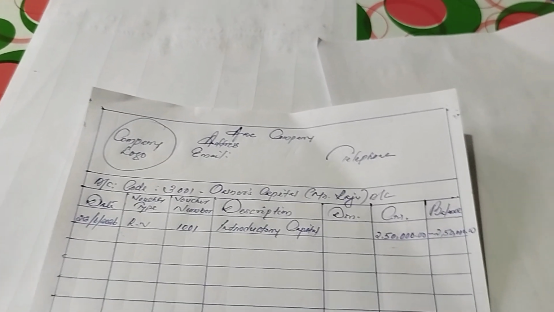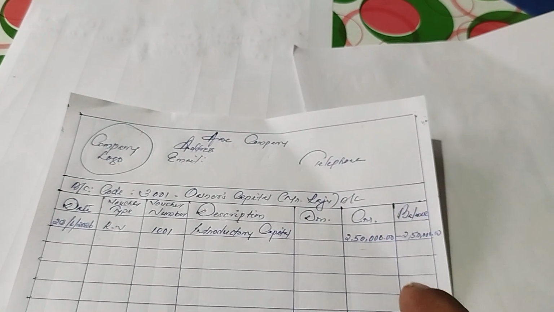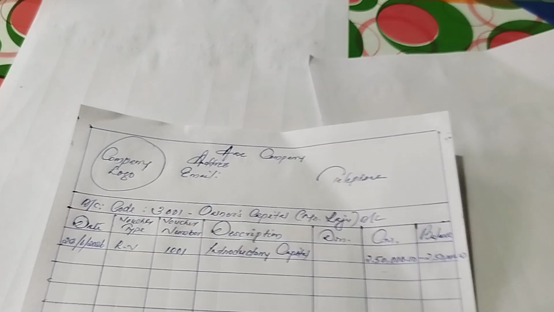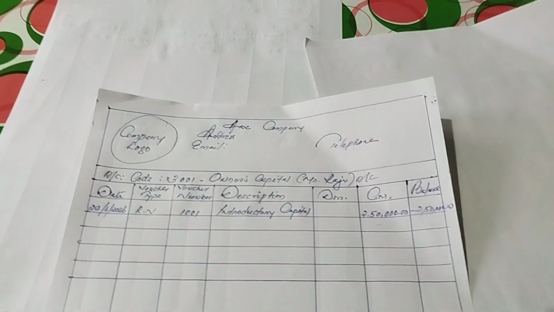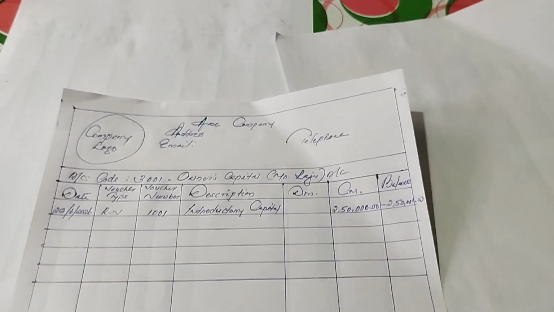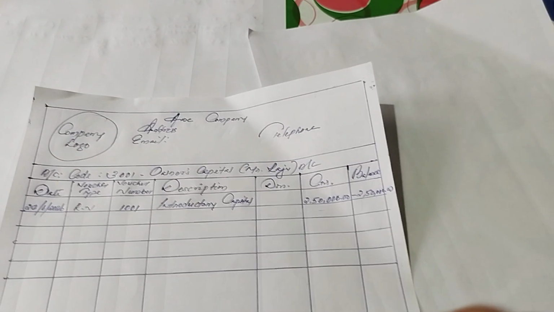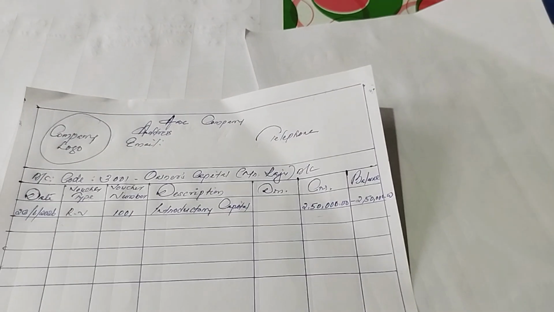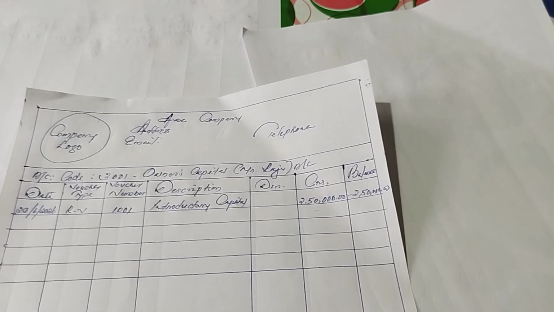Whoever is giving that resource, in their account it is to be credited, and debit our company's related account. Here, our company is the receiver, correct? In which form is it received? In the form of cash. So normally in the cash account we will debit it.